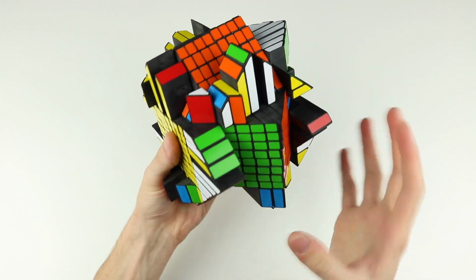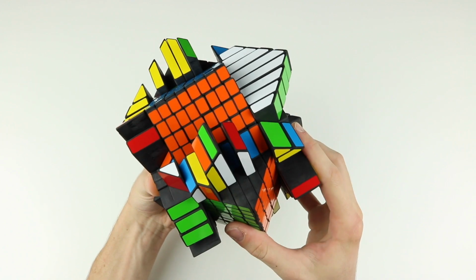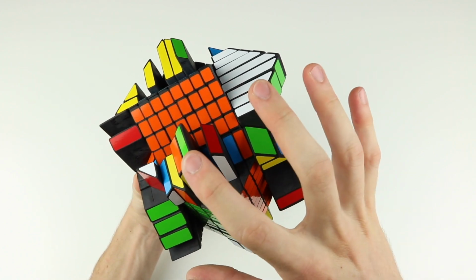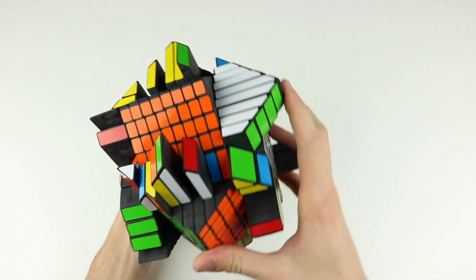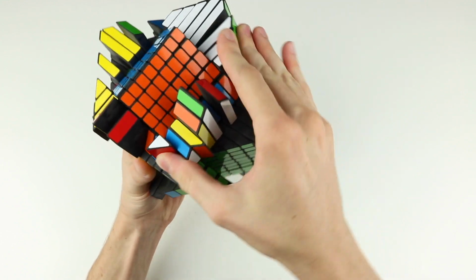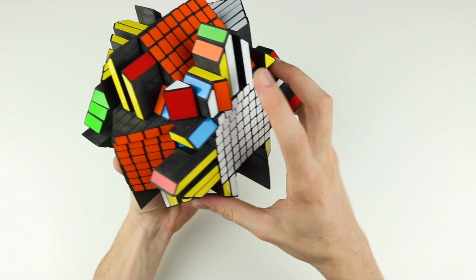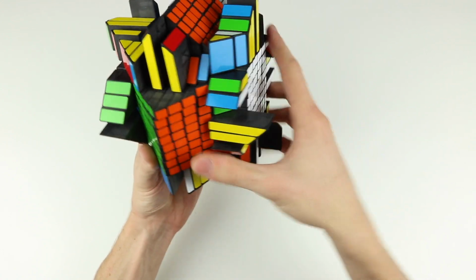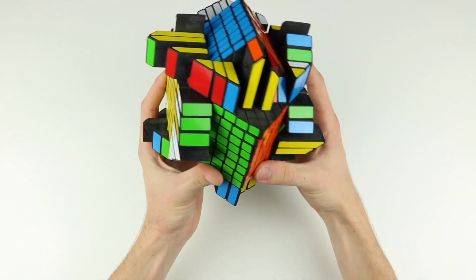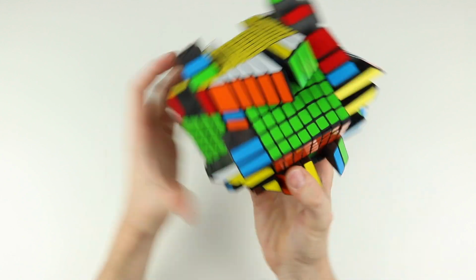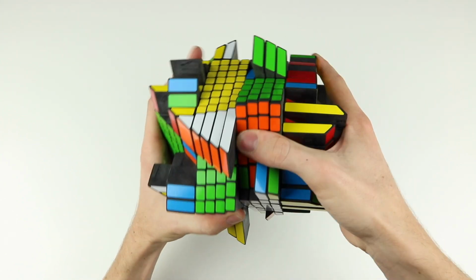Okay, so now we need the two biggest, green and white. This, is that one of them? It is, yeah, so let's get that here. And the way that's facing, we can just put it to the back again and turn it around twice.